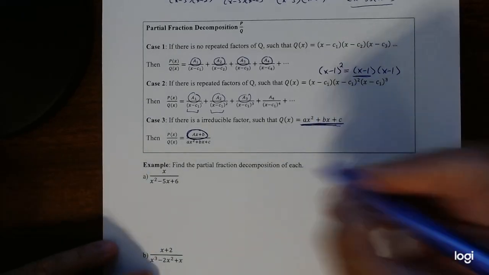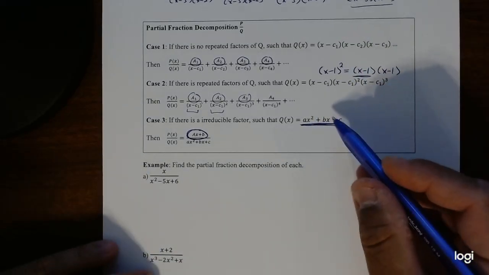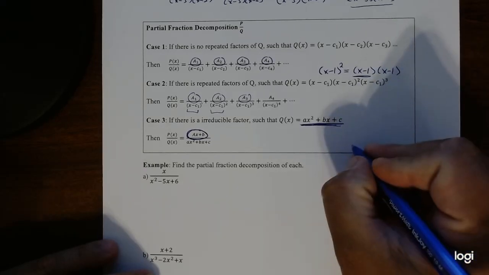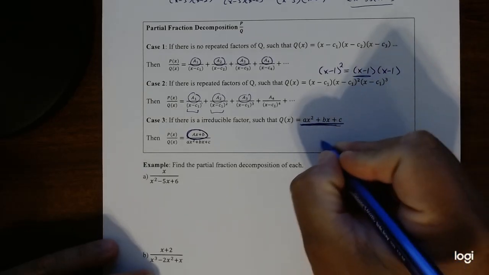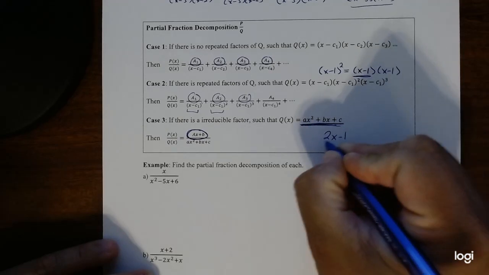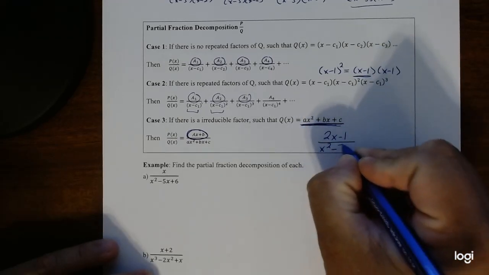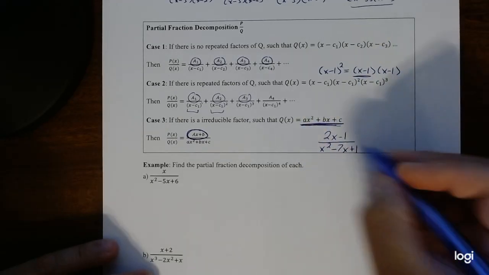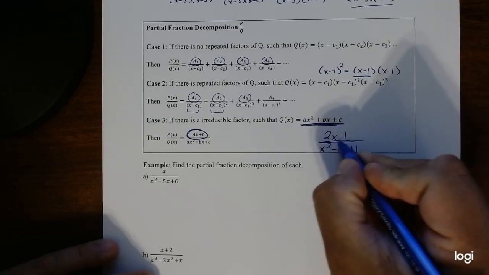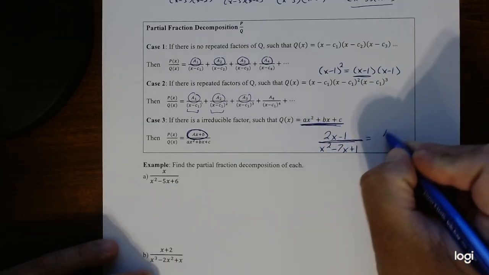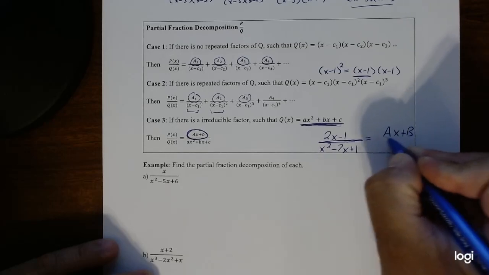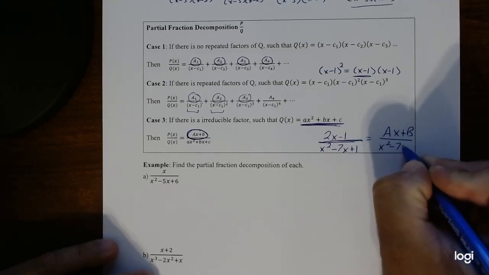Now, what I mean by unfactorable is stuff like this. Let's suppose we have that. So this is unfactorable on the bottom. So we would break this up as ax plus b over x squared minus 7x plus 1.